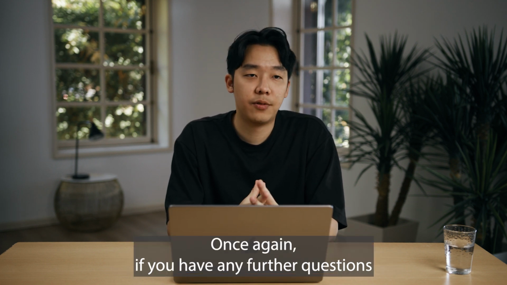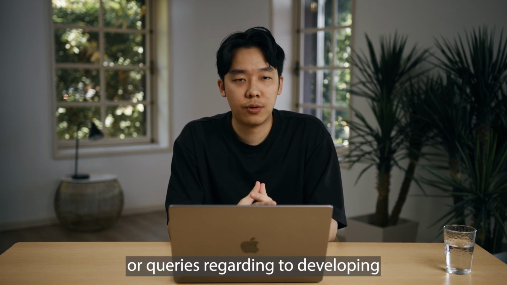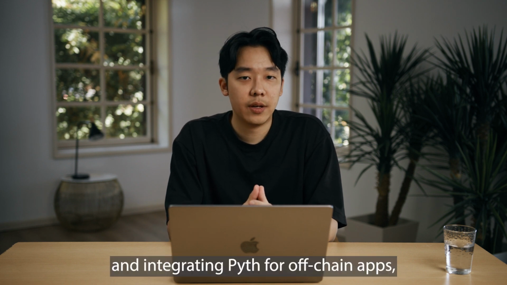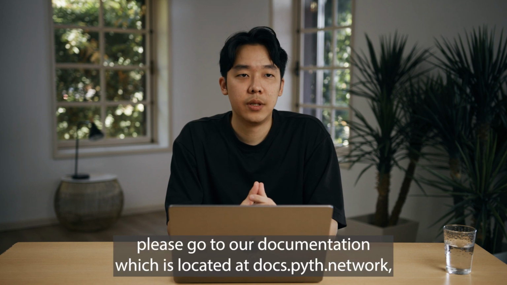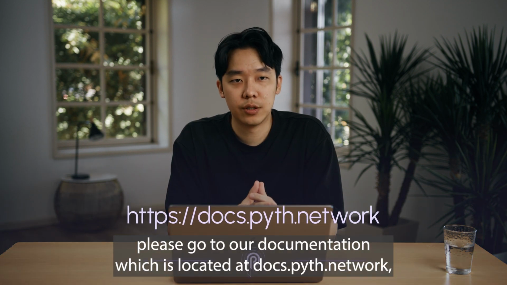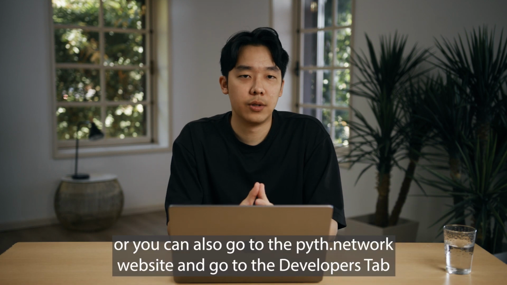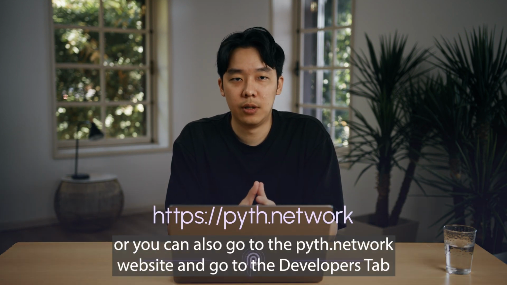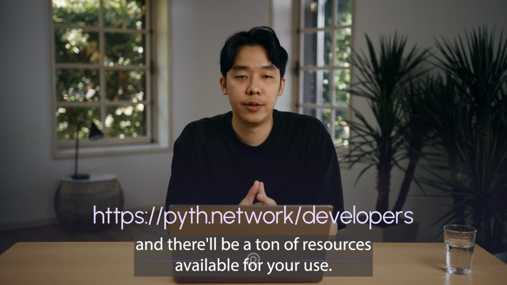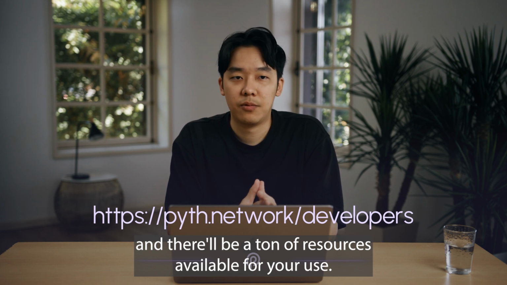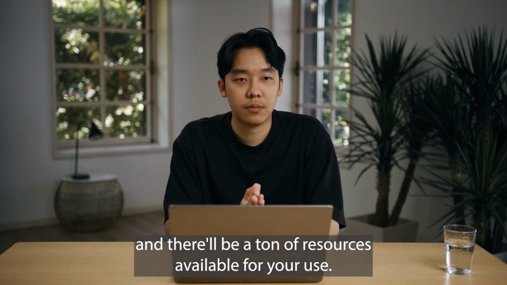Once again, if you have any further questions or queries regarding developing and integrating Pyth for off-chain apps, please go to our documentation, which is located at docs.pyth.network. Or you can also go to the pyth.network website, go to the developers tab, and there'll be a ton of resources available for your use.